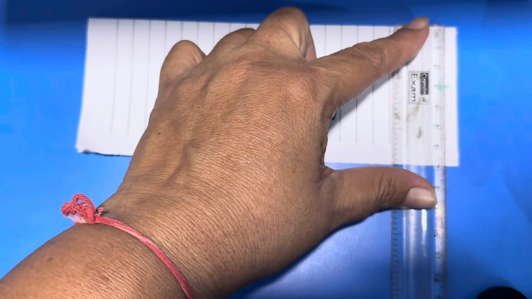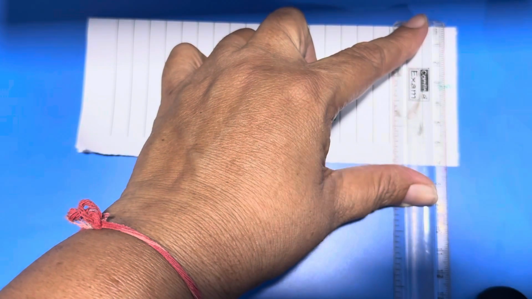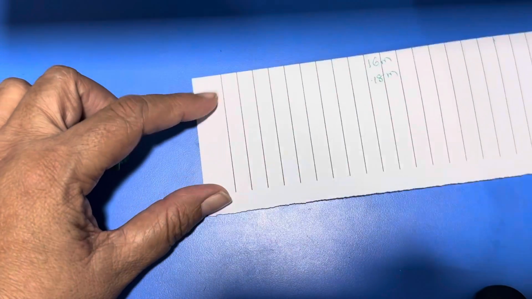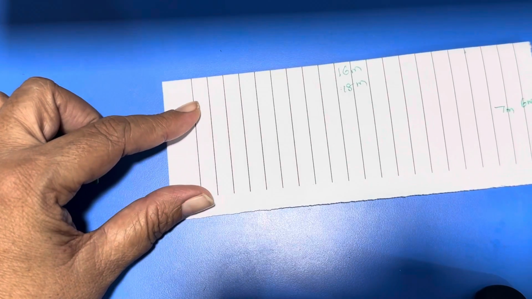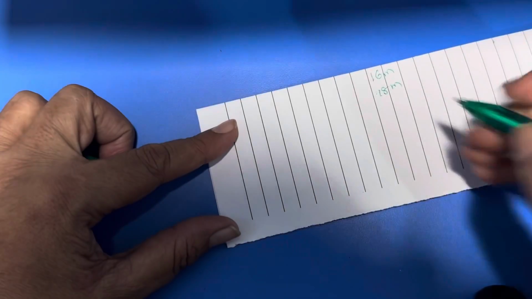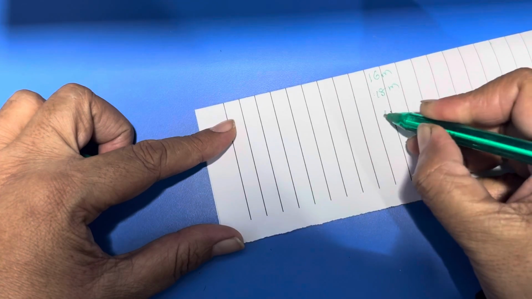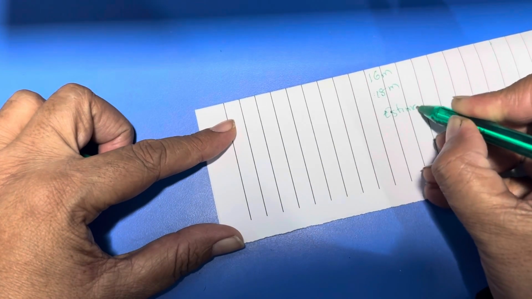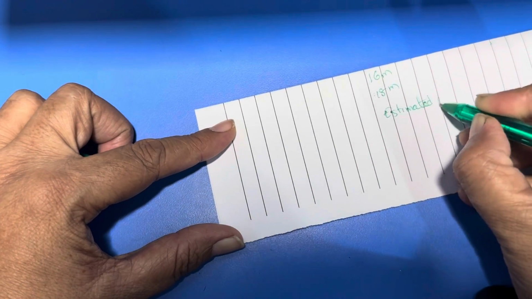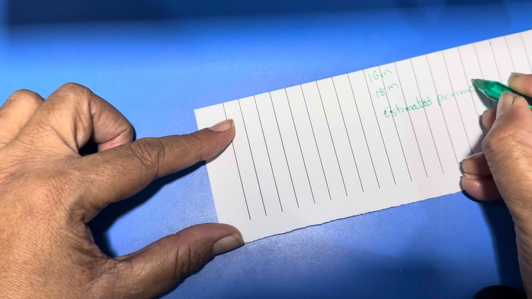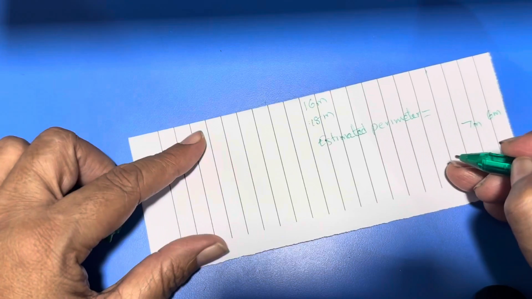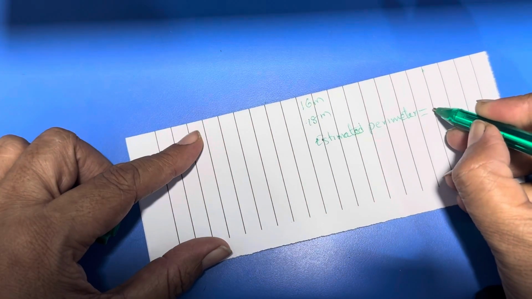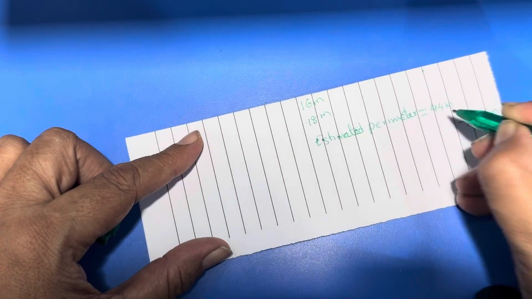Now we see the breadth. Breadth is around 7 and we had taken it as 6, right? So the estimated perimeter was 16 plus 6, I'm repeating that again, and that is 22. 22 twos is 44, right?